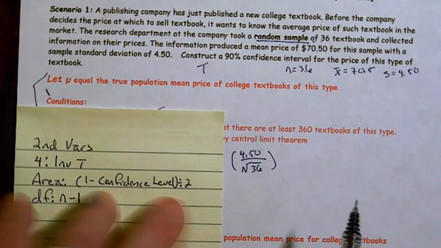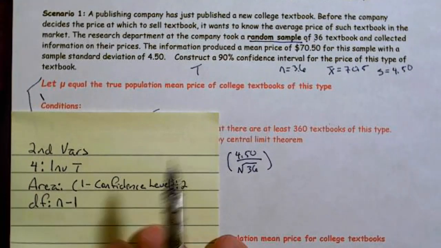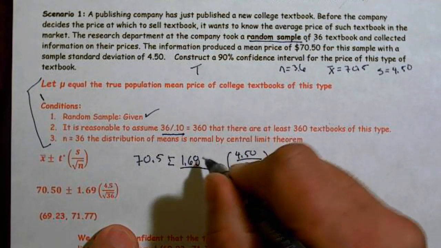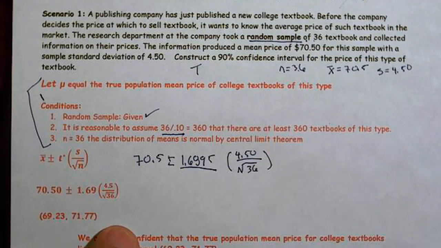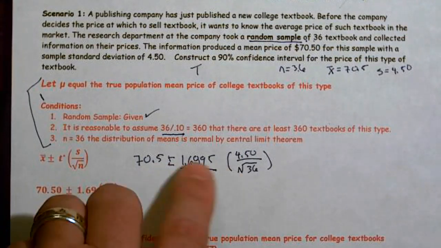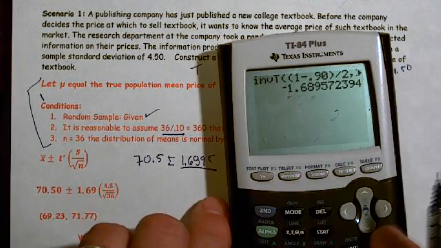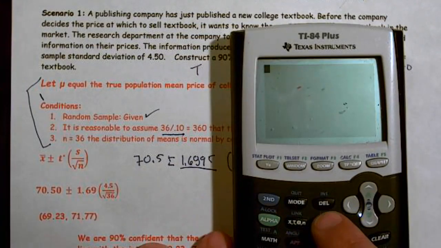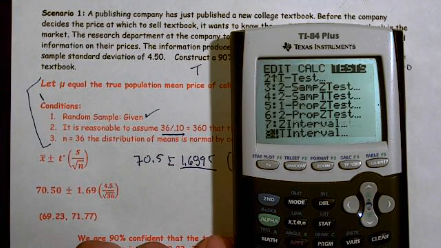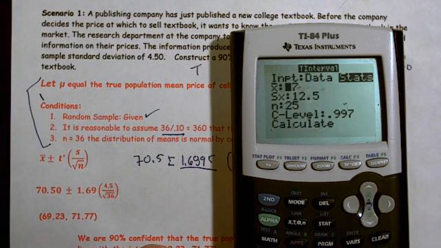All right. So my t star, sticking to the paper, 1.6895. All right, so now I've plugged in my work and I'm ready to actually calculate this. Now I can do this by going 70 minus this and then 70 plus this, but I much prefer to let the calculator do the work, which will be stats, test, scroll down to number 8, T interval.